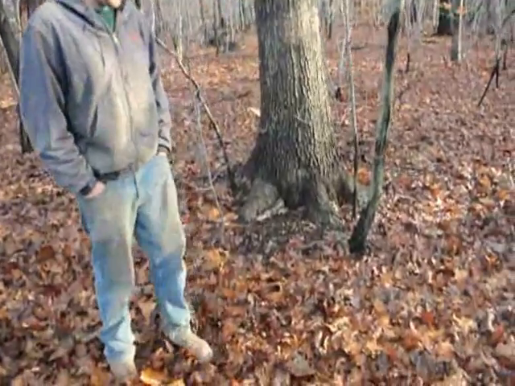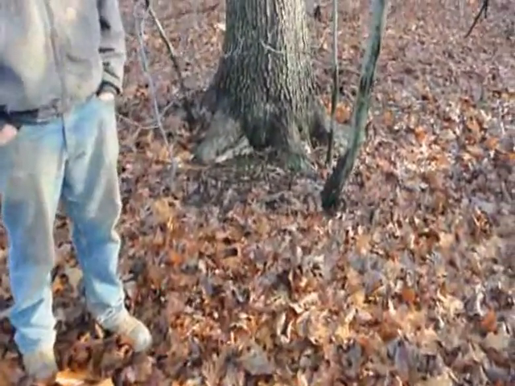Name is Mike. Here at Highland Hill Farm, we're going to talk about how we mulch trees. And the first place we start at is out here in the woods to give a good idea of how trees grow naturally with their own type of mulch. On the ground you can see there's a bunch of leaf litter, old leaves that fell off the tree.